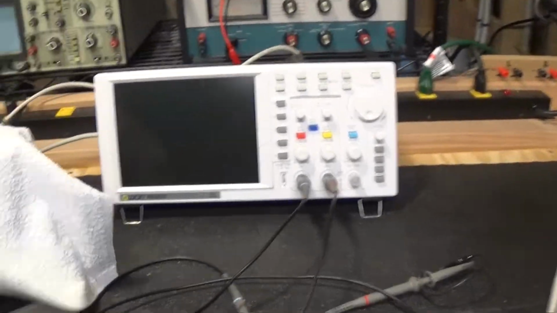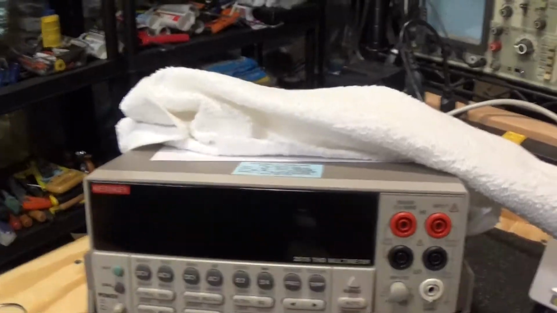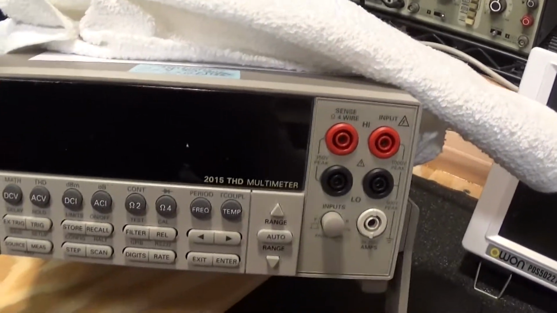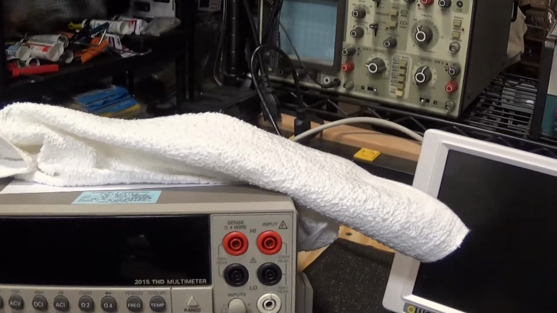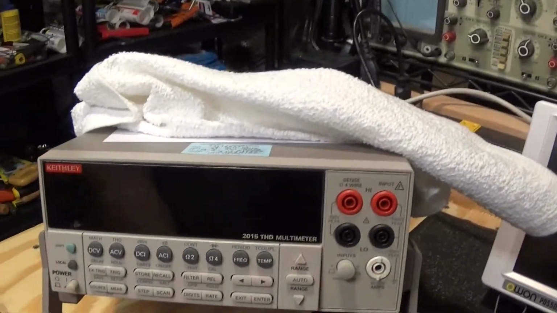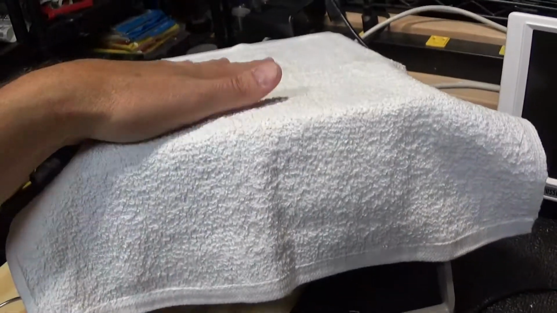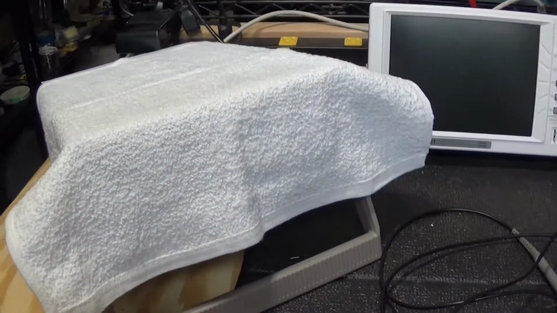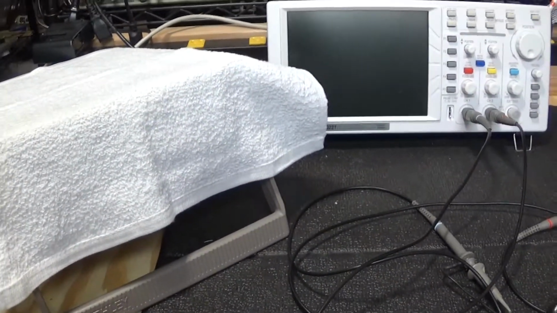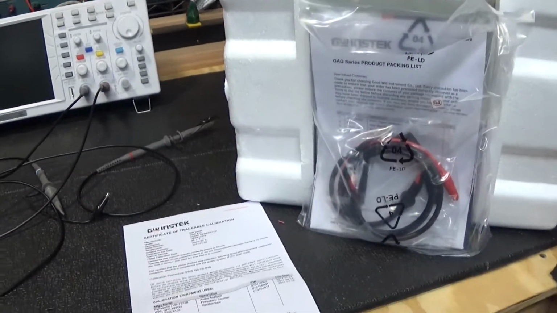I recently purchased my favorite toy, I think, so far, out of all of them. And that's my Keithley 2015 THD multimeter. This thing is outstanding. As soon as I learn all the features I need to know, I'll make a video about that one day. But I've been using it as a voltmeter and total harmonic distortion analyzer, and I just love it.